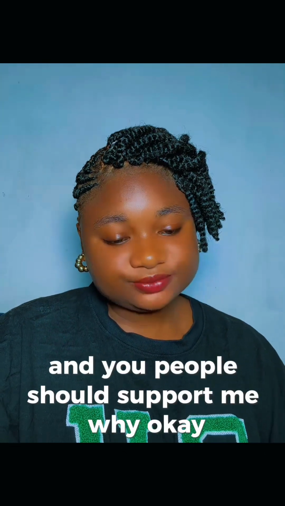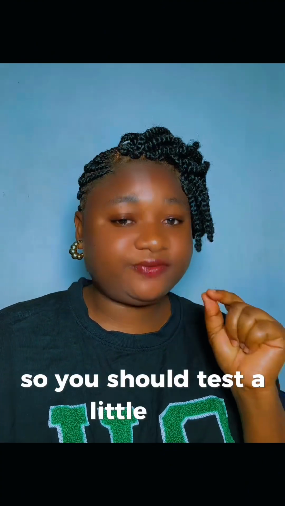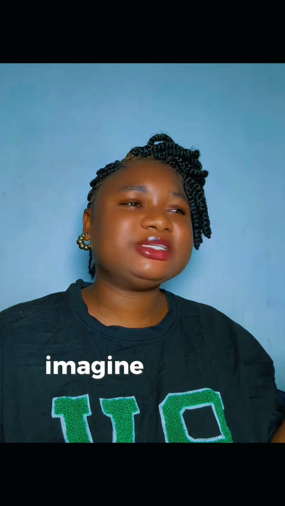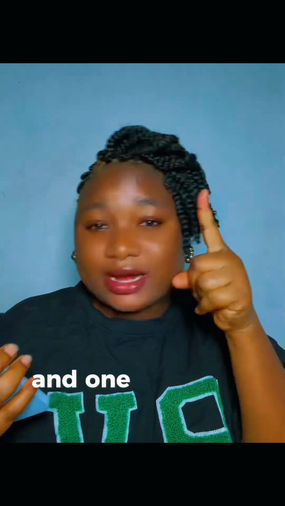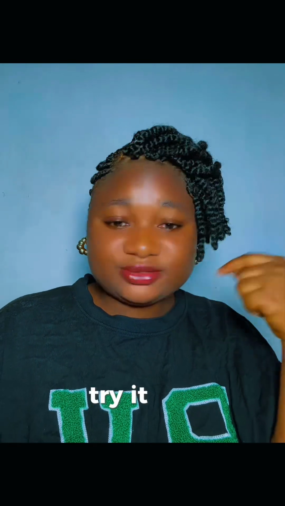Okay, so that's about the fragrance oil. If you are using synthetic, you should test a little first. Sometimes you'll be making a lot, imagine you are making wholesale soap, and one fragrance like this will just come and destroy the whole thing for you. So you should fetch a little one, mix it, try it first to see if it's not going to give you problems.